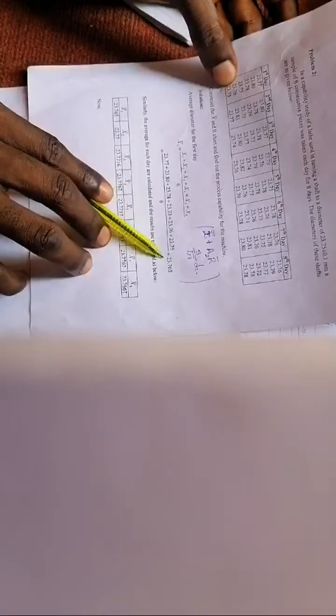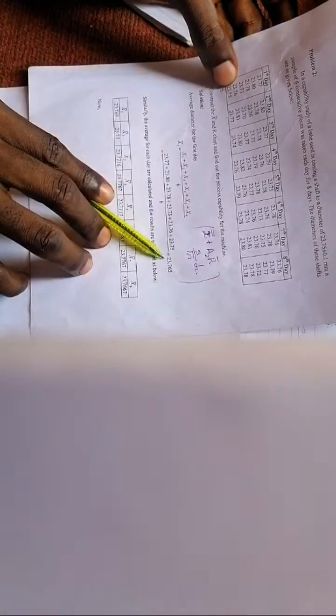We know that 2, 3, 4, 5, 6. So we are going to sum up this one. If you can see here, we're going to sum up this 23.77 plus 23.80 plus 23.78 plus 23.73 plus 23.76 plus 23.75 divided by 6 is equal to this, 23.75. So that is the result.